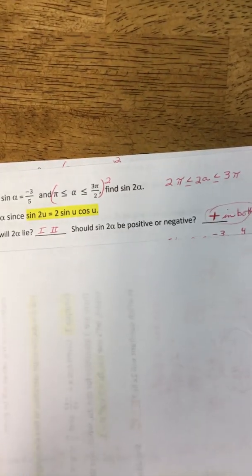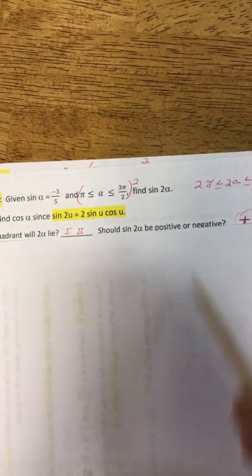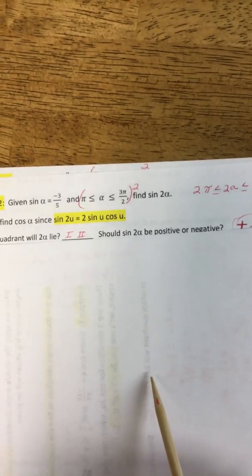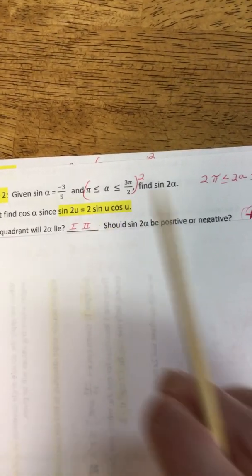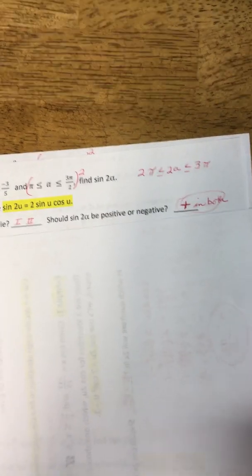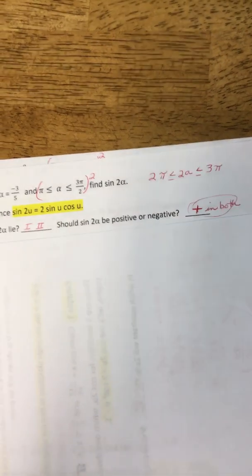That means I'm going a second time around my unit circle, and lying between 2 pi and 3 pi would put me in quadrants 1 and 2 on my second rotation around the unit circle. For any angle in first and second quadrant, my sine is going to be positive in both of those situations. So as I'm working my arithmetic, I should get a positive answer here.